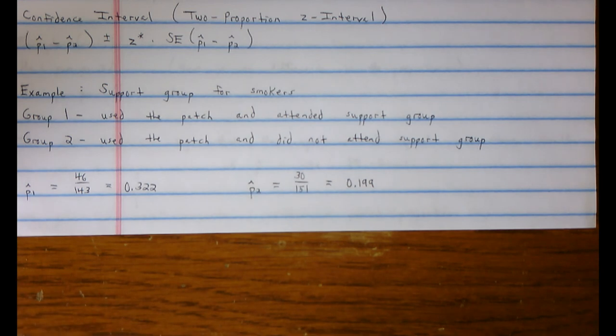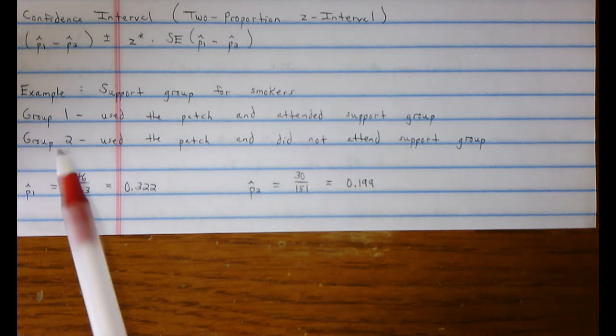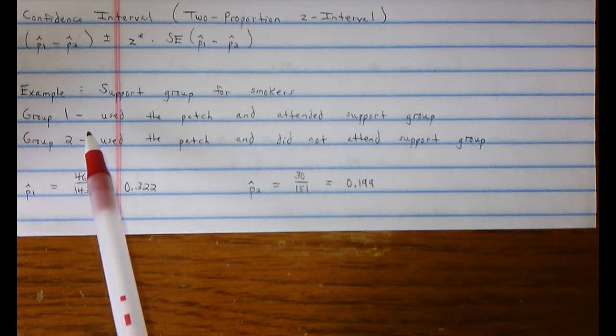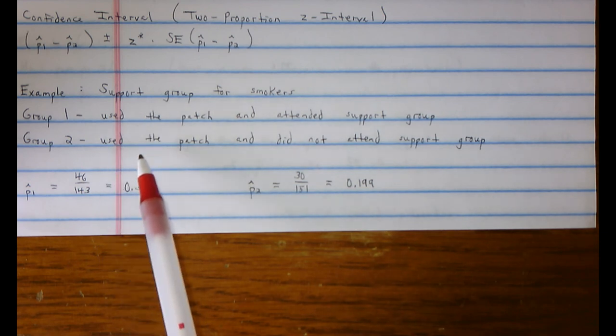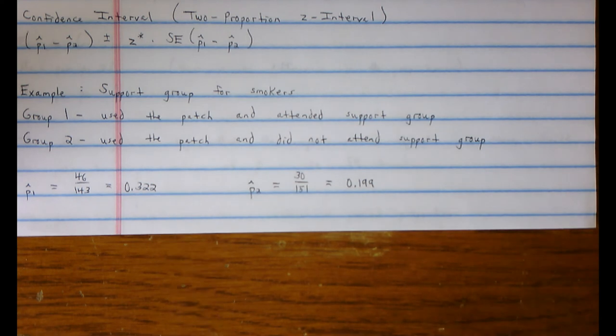So we're going to randomly assign individuals to two groups. Group 1 will use the nicotine patch and attend the support group. Group 2 will use the nicotine patch and not attend the support group. So it turns out 46 of the 143 individuals in group 1 ended up quitting smoking to give us a sample proportion of 0.322. And 30 out of the 151 individuals randomly assigned to group 2 quit smoking to give a sample proportion of 0.199.